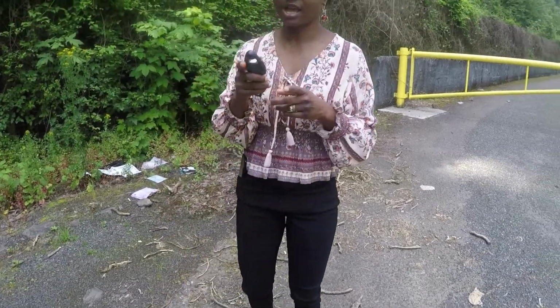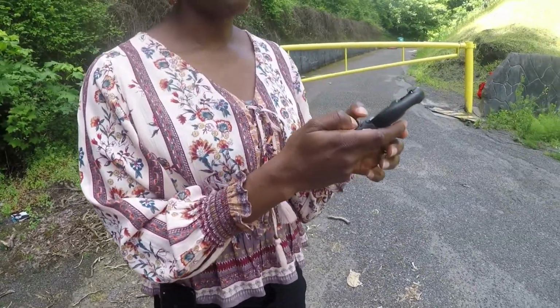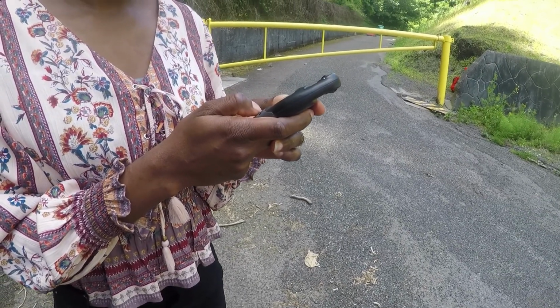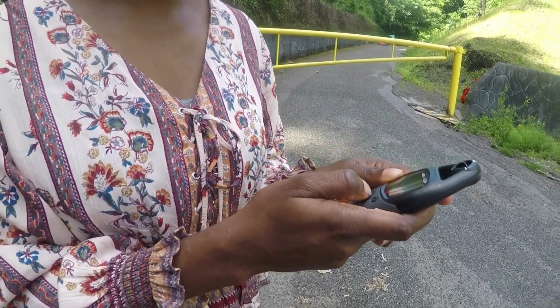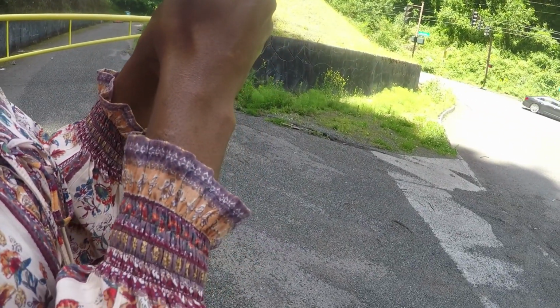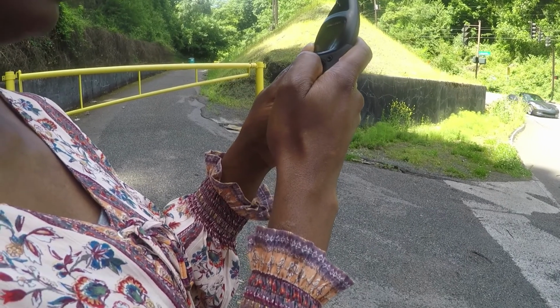Let's take our wind speed measurements and the barometric pressure. All right, let's wait for this. It was windy the other time.